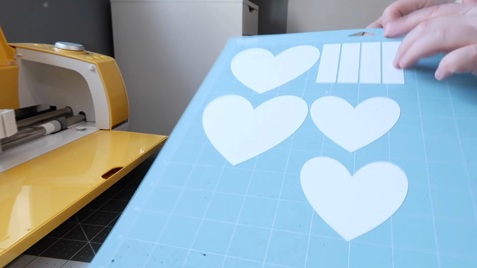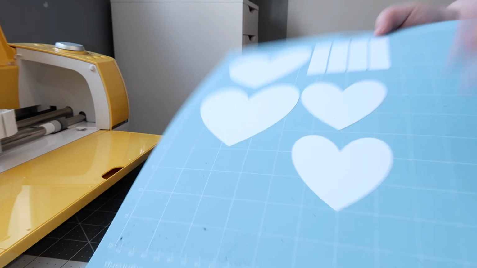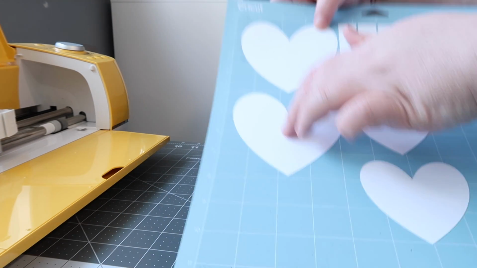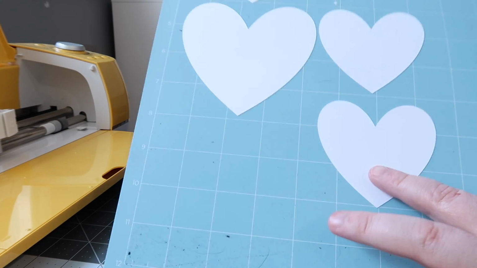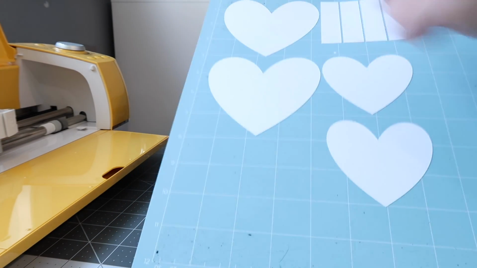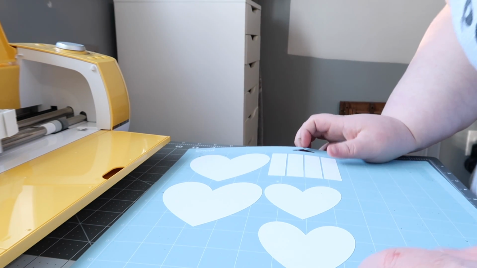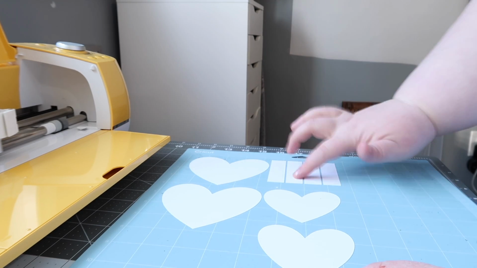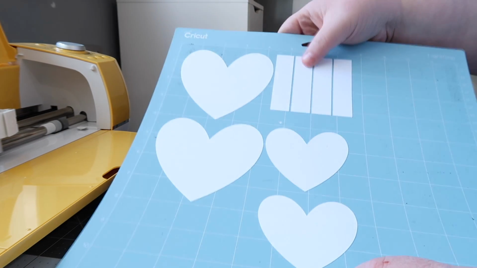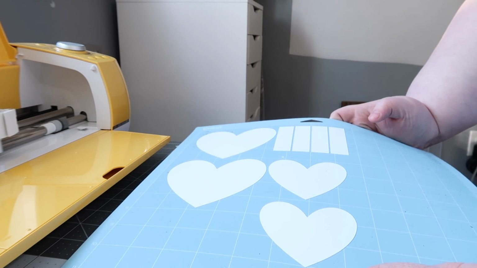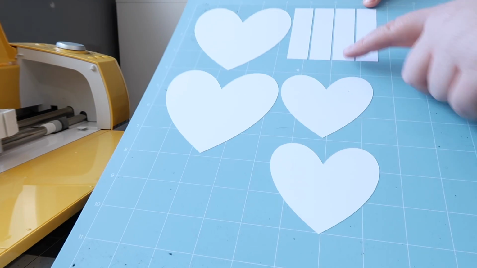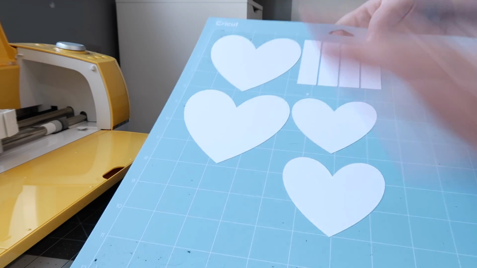Now I have these heart shapes and these tabs to go, you'll see. So I like the size of this one, but it's really big. This one's a little small, so this was 4 inches, this was 3 inches. I think I'm going to do a 3.5 inch, and we'll see how that one goes. Okay, these little tab things, they are perfect. They're just the right size. Well, I think actually they might be too wide for these ones, but they'll be perfect for a larger size.